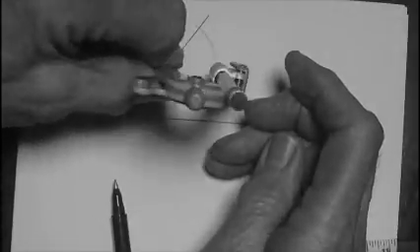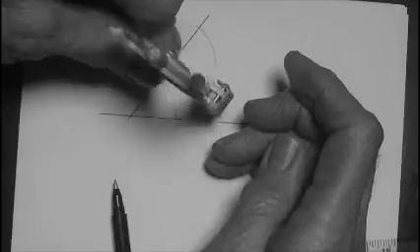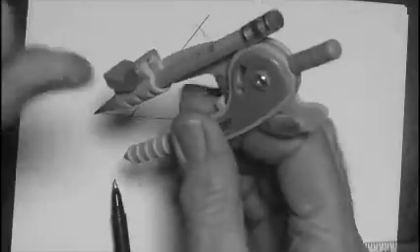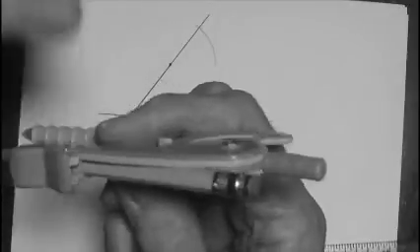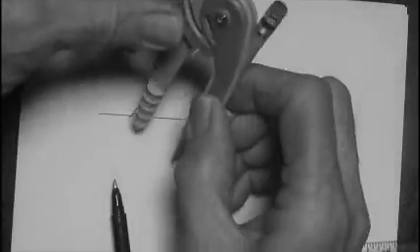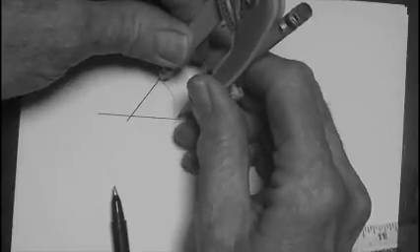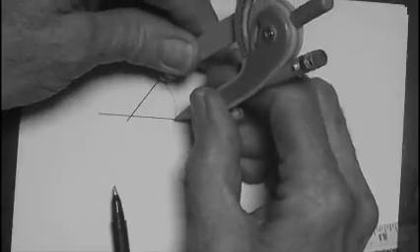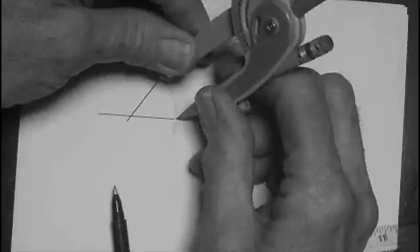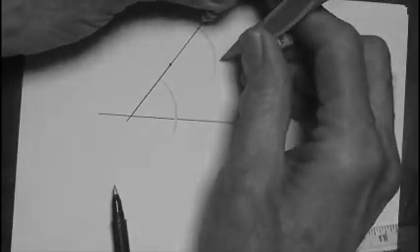And just like we did before with the triangles, if I can copy the arcs, I'll be able to copy the angles. So let's see what we get here. Copy from here to here. Looks pretty good. And make it the same up here.